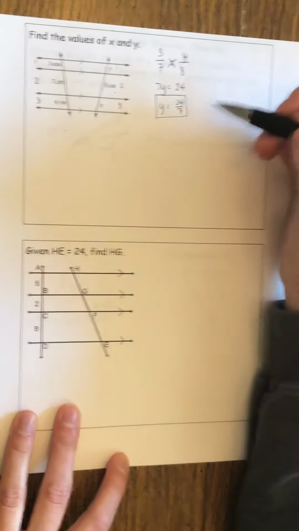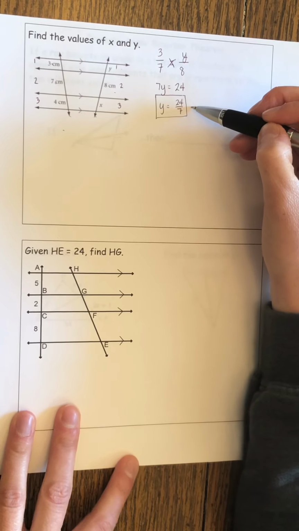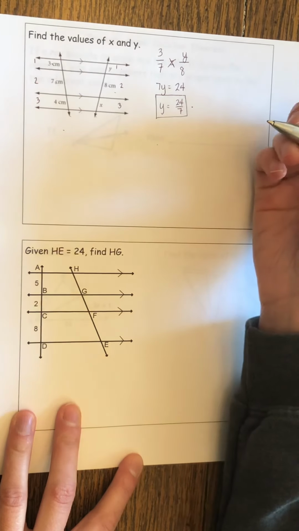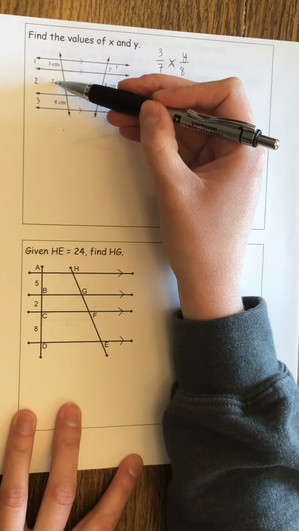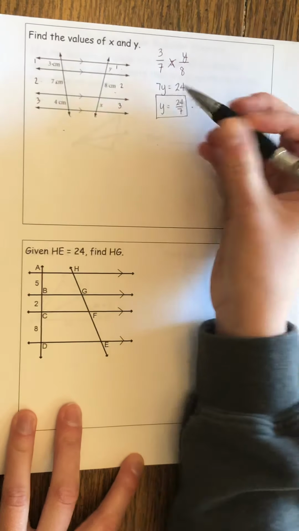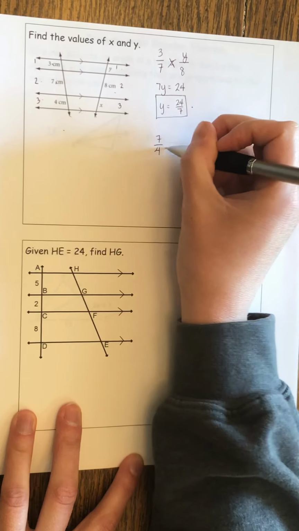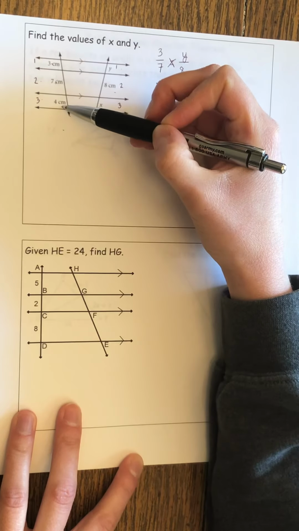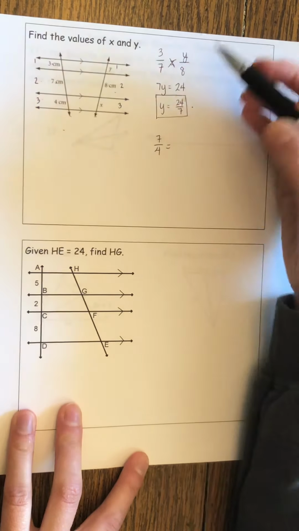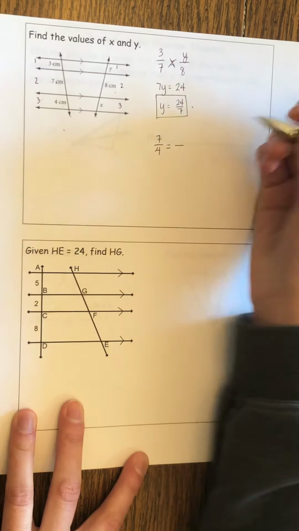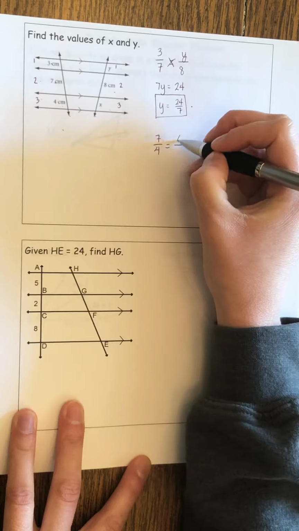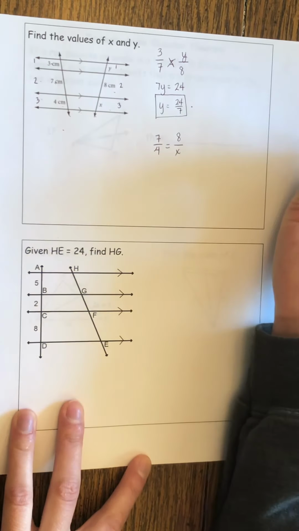Now, I found the value of y, but I also need to find the value of x. So what I'm going to do now is set up a second proportion. And what I'm going to decide to do is now create a ratio on the first transversal comparing part 2 to part 3. So 7/4 comes from the first transversal. Now I'm comparing parts 2 and 3. And I'm going to set that equal to a ratio that compares parts 2 and 3 of the second transversal. So that's going to be 8 and x.